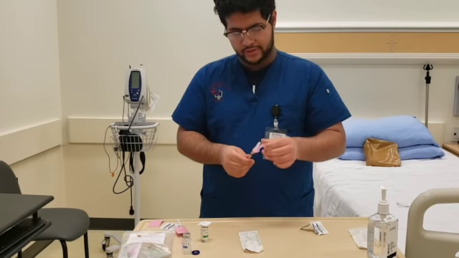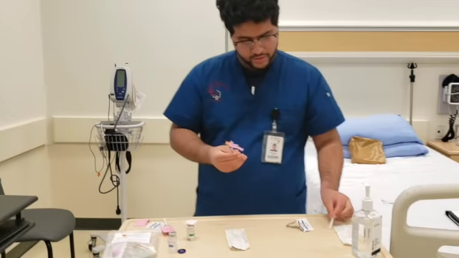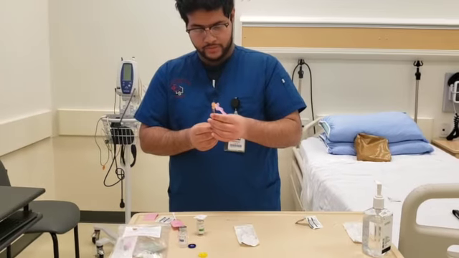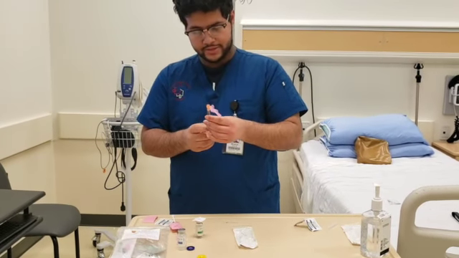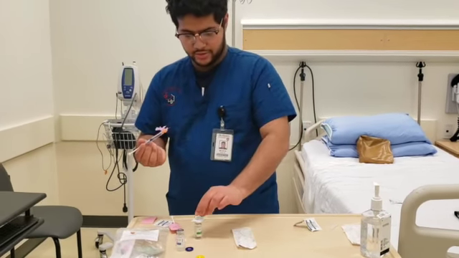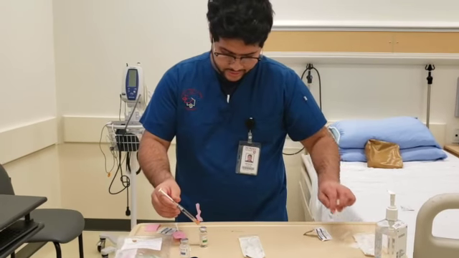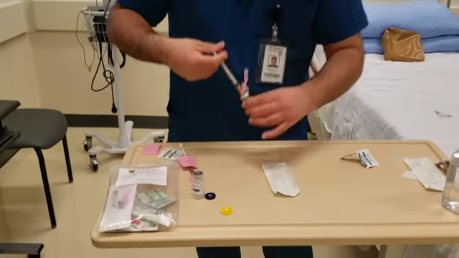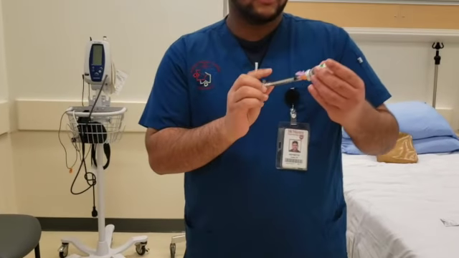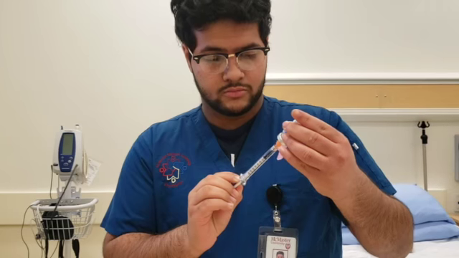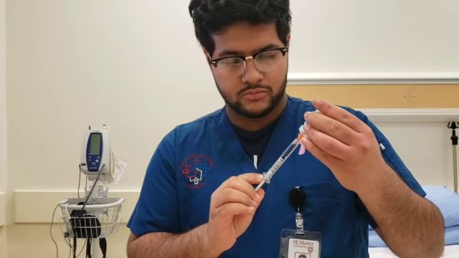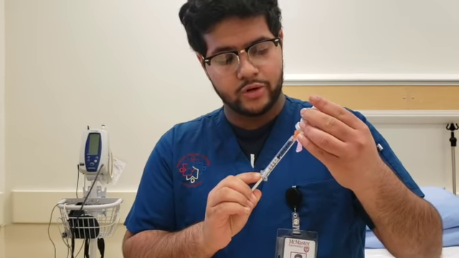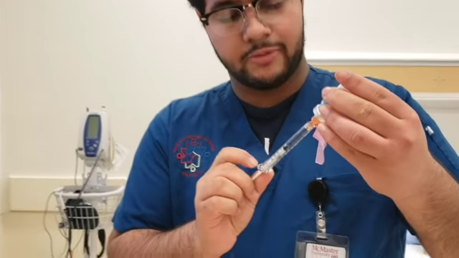Lock it, move the safety cap back, take this off. Put 0.5 milliliters in there. This is done, so then we're going to aspirate this. This is done so we don't lose any medication. Again, I'm going to draw a little bit more than 0.5 milliliters just because there is an air bubble in there.